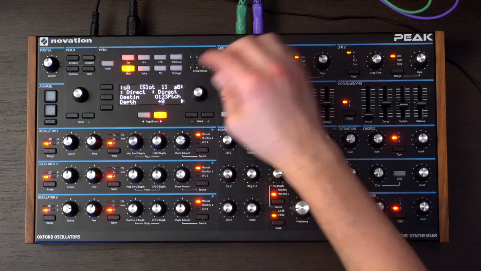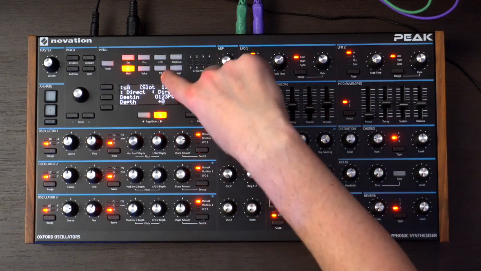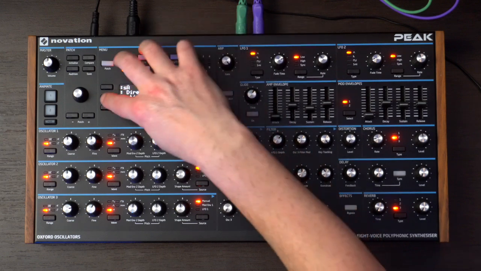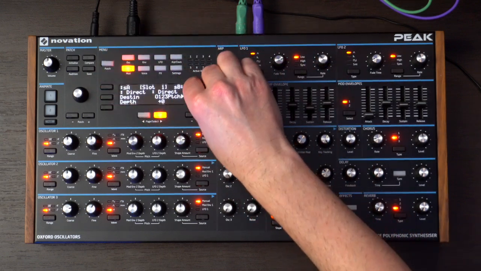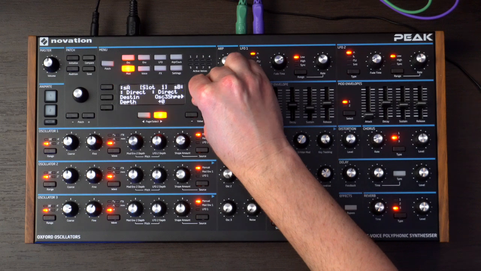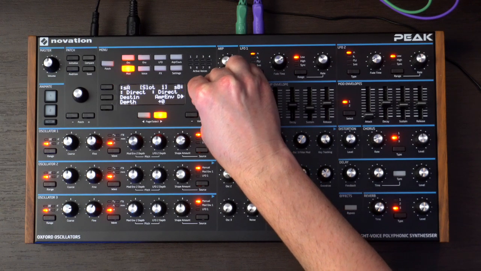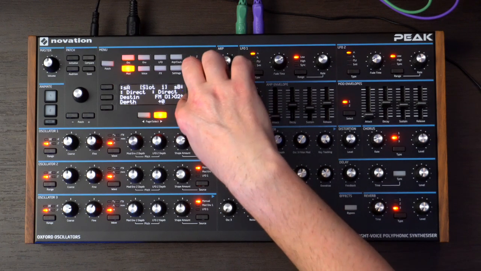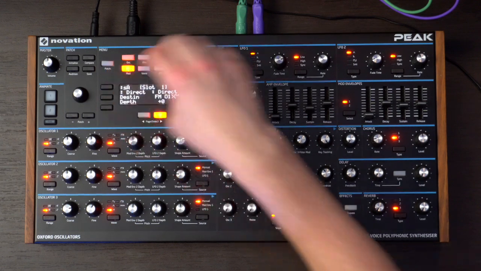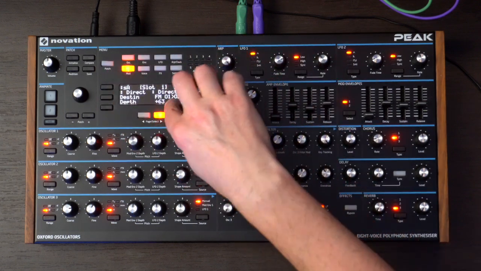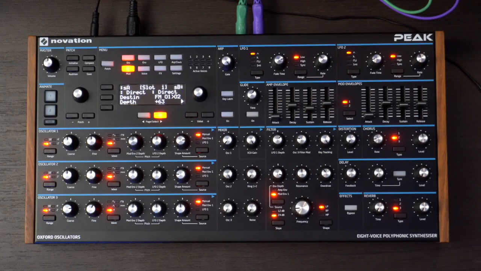So we want to get the destination, so let's cruise over to here, destination, and we're going to scroll through until we see FM 1 into 2, and then the depth we're going to go all the way, so 63 for the depth there. We've done all of the legwork. Now we can start to design the sound and go from there.